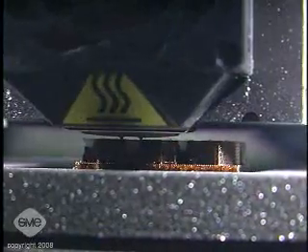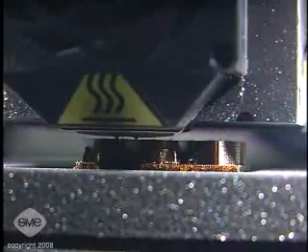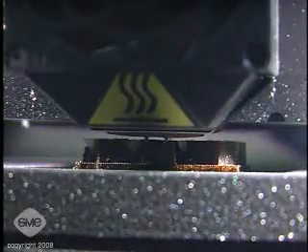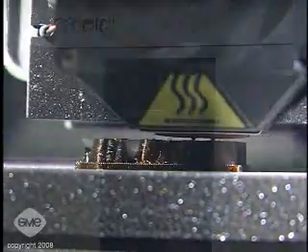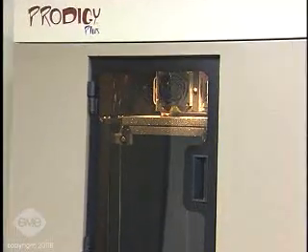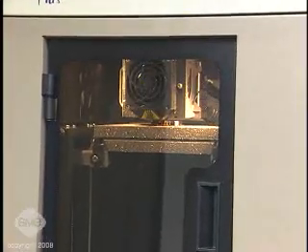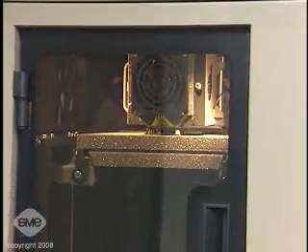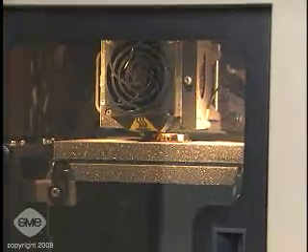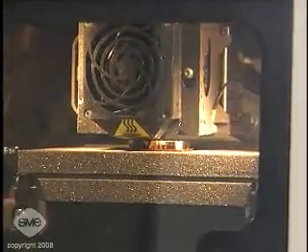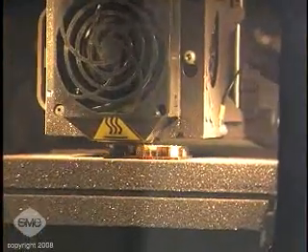Layer thickness is typically between 0.005 of an inch to 0.13 of an inch. As it is deposited, the molten thermoplastic material is just slightly above its melting point. Solidification occurs immediately after extrusion, as the material cold welds to previous layers.